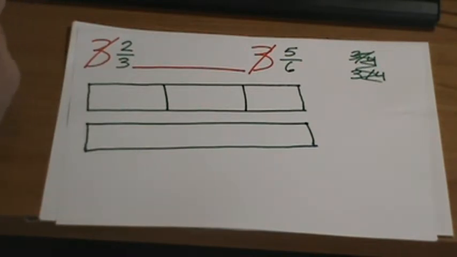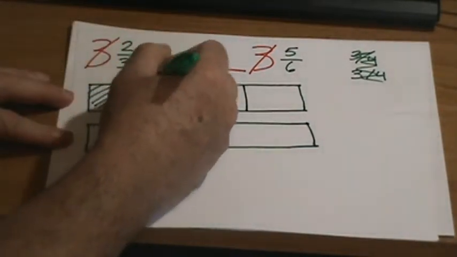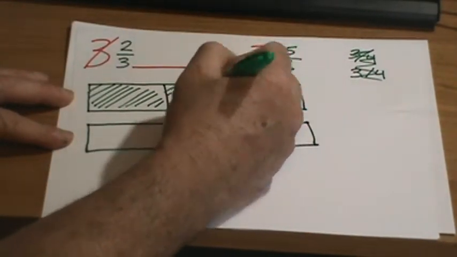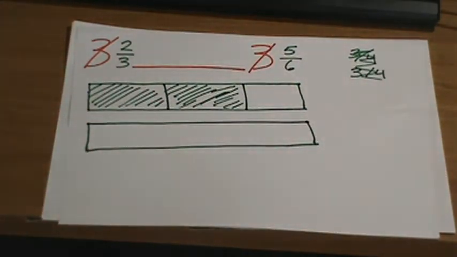So, I'm going to shade in 2. You know what, I'm going to stick with green. And shade it in like that, because we might do some division with this. Might. So there's my 2/3. Y'all agree with me that that is 2/3?